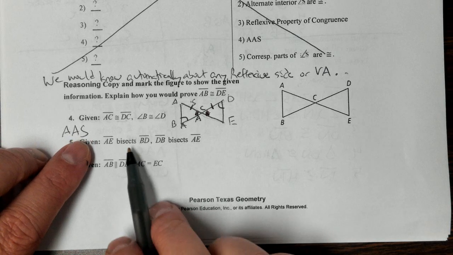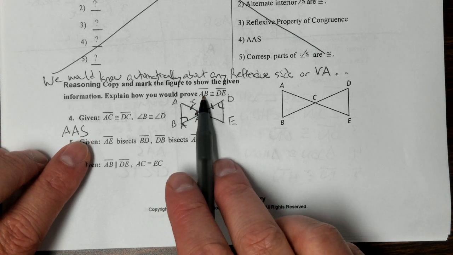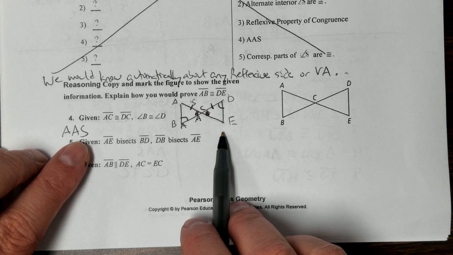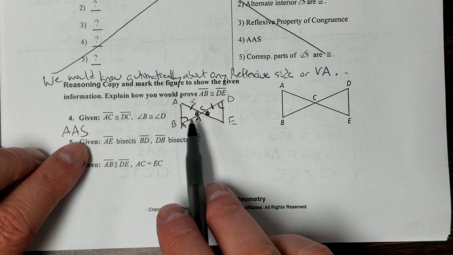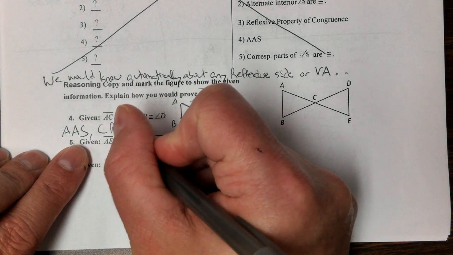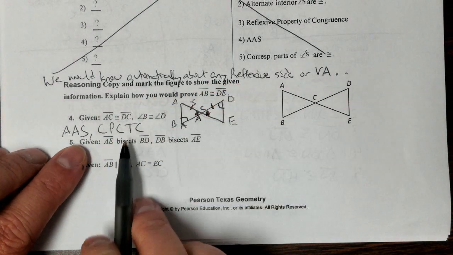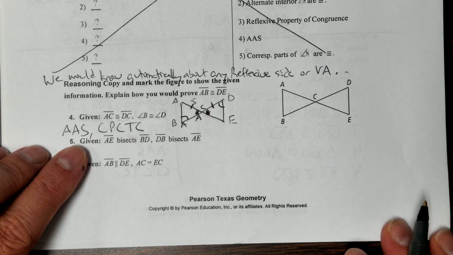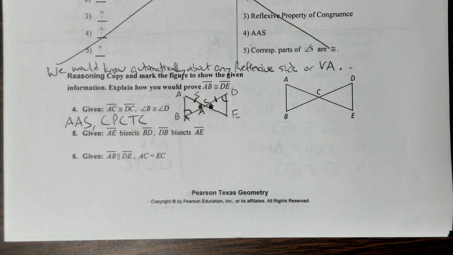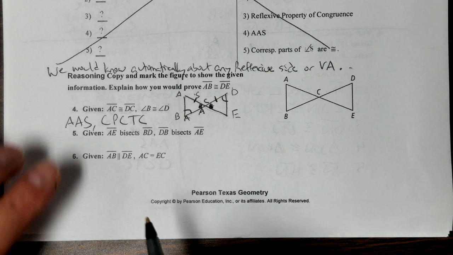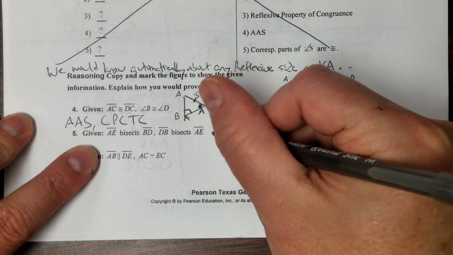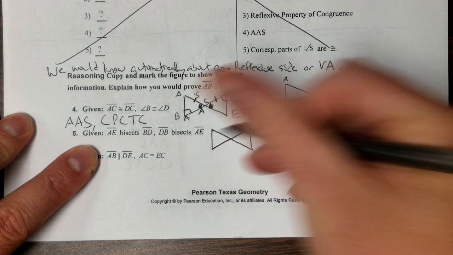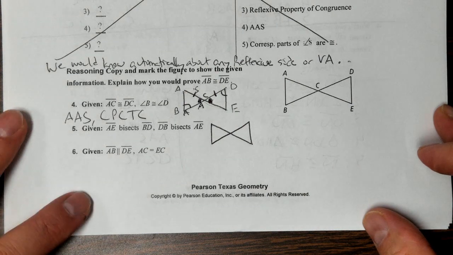So your first step is to do that, and then explain why you would, or how you would prove AB congruent to DE. If you already know the triangles are congruent, then you'd say CPCTC. Corresponding parts of congruent triangles are congruent. So that's what we want for number 4. Number 5, draw the figure again. So just do it like that. And then label your points.